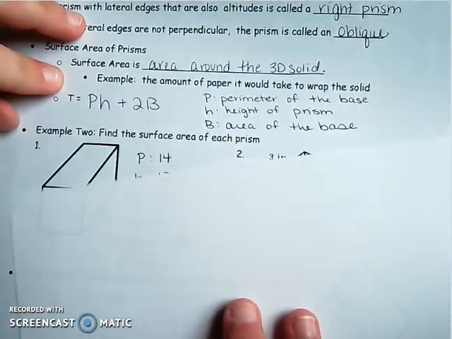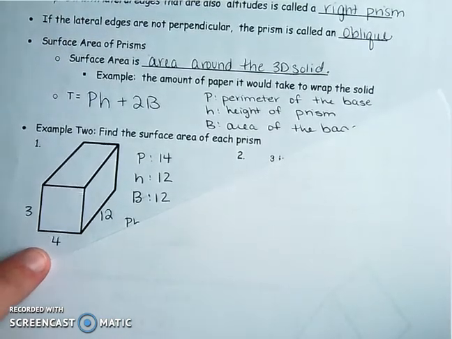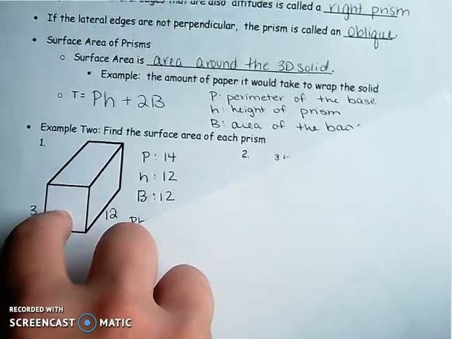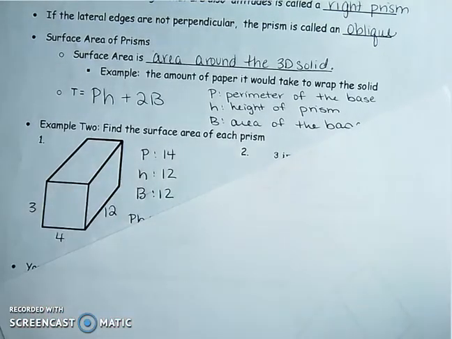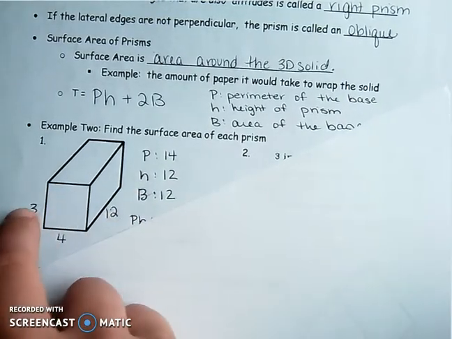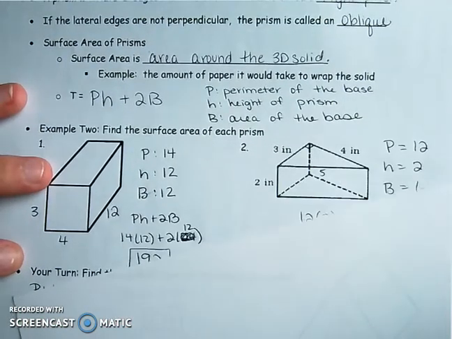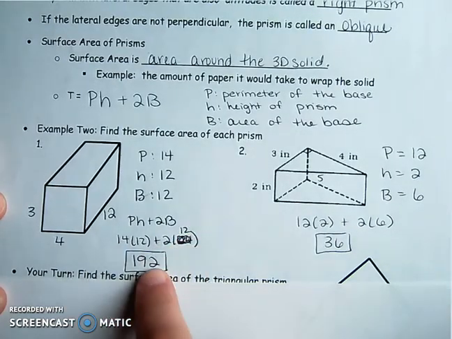The first one being a rectangular prism labeled 3, 4, 12. The perimeter of the base is 14. I use this piece right here to be the base. So 4 and 4 is 8. 3 and 3, 6. 8 and 6 give me 14. That would make this other number, the height, which is 12. The area of the base is 3 times 4, or 12. So then that means in my formula, I have 14 times 12 plus 2 times 12, or 192.